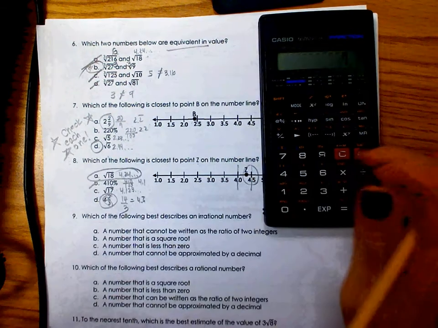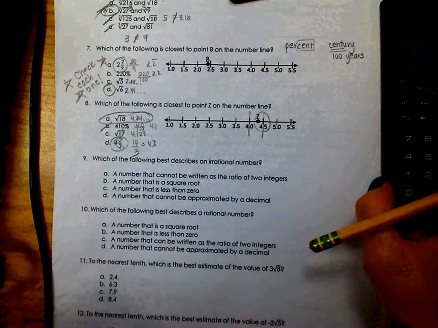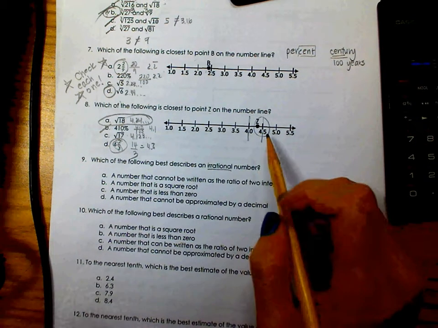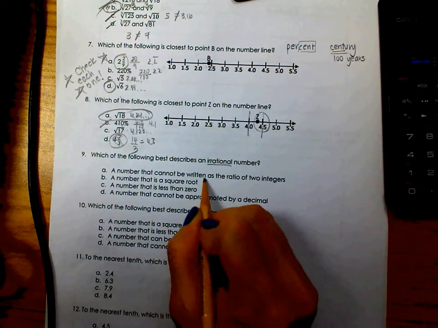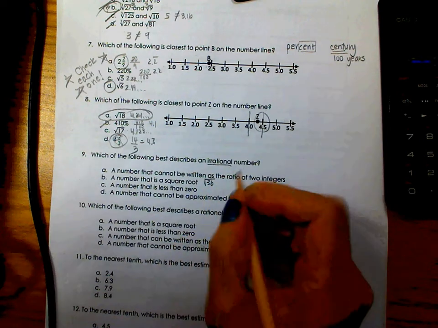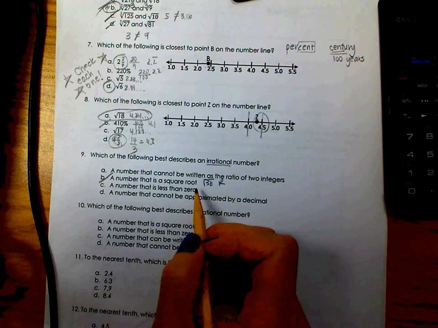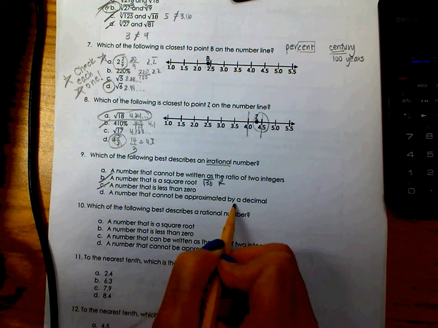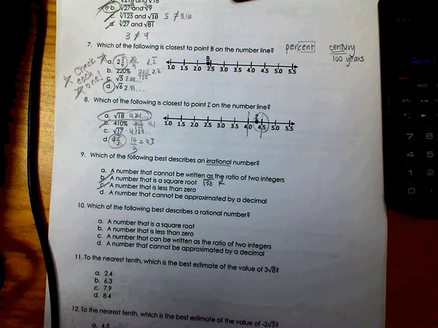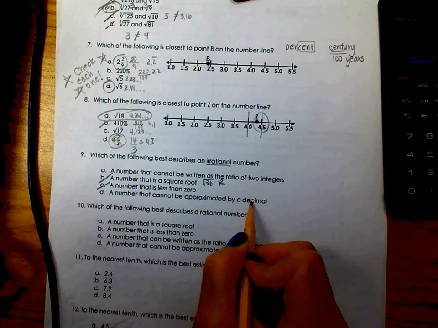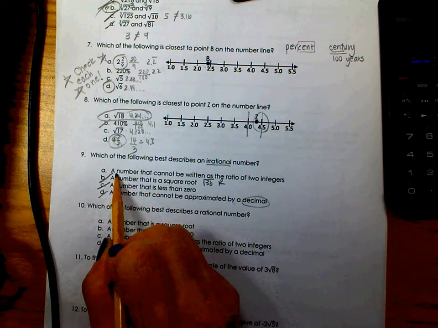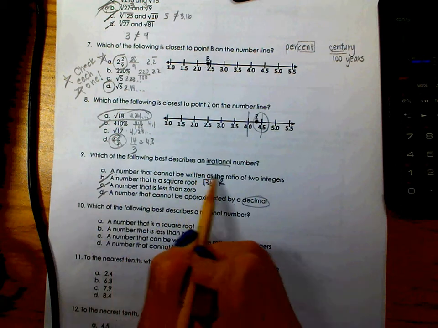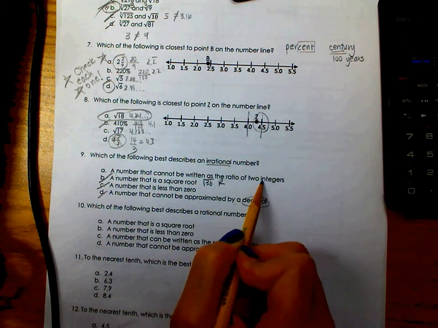Number 9, which of the following best describes an irrational number? A number that is a square root? No, because the square root of 36 is rational because it's a perfect square. A number less than 0? No, you could have negative numbers that are rational. A number that cannot be approximated by a decimal. No, it can be approximated by a decimal. That's how we figure out what they are. So why is it A? A number that cannot be written as the ratio of two integers. That's literally the definition of irrational.